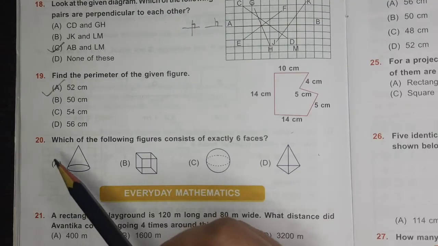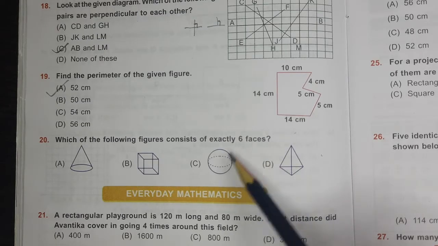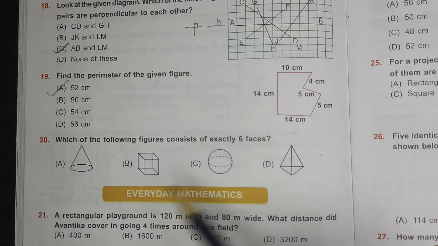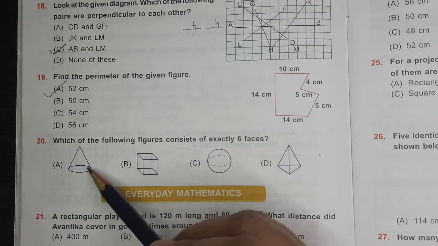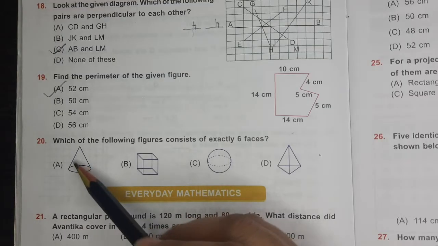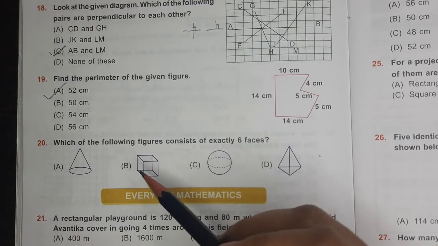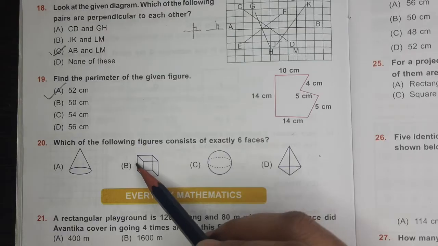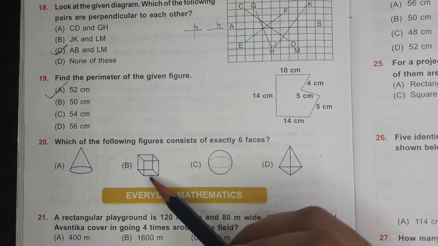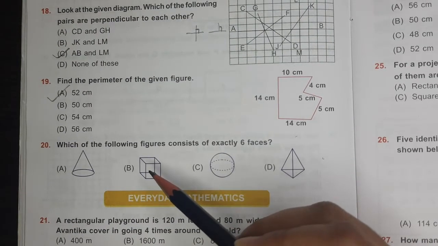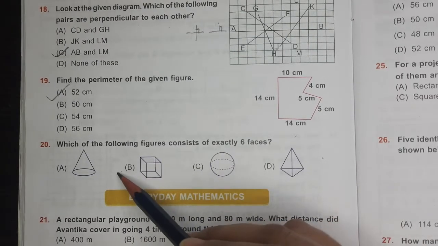Question number 20. Which of the following figures consist of exactly 6 faces? 6 faces का कौन सा figure है, right? So over here this is a cone, right? यहाँ पे नीचे सरफेस है और ये पूरा वर्टिकल कोन की तरह है. So 6 तो पॉसिबल ही नहीं है यहाँ पे. And a cube definitely has 6 faces. So let's check that as well. 1 2 3 4 and पीछे की तरफ 5 और नीचे की तरफ 6. So cube, which is dice, जब हम सब सीडी ये सब गेम्स खेलते हैं. So this definitely has exactly 6 faces.